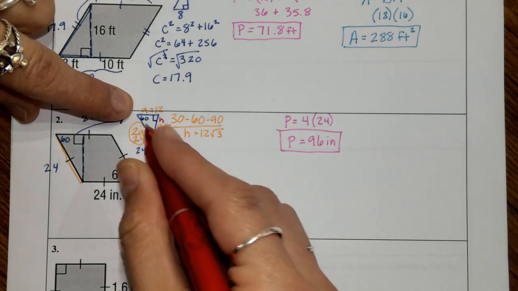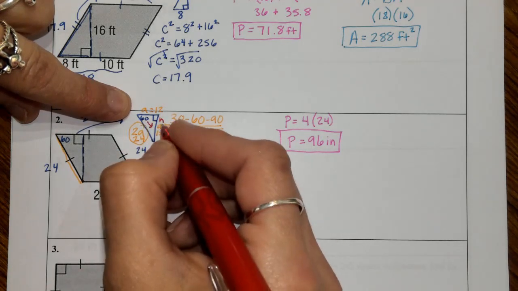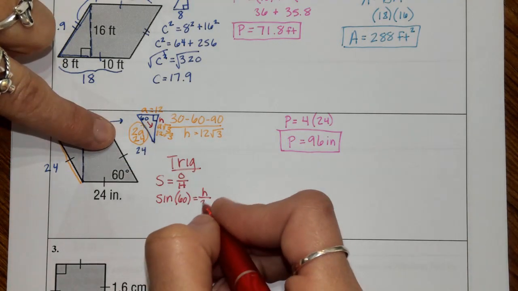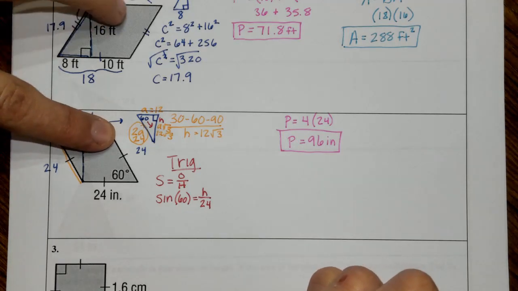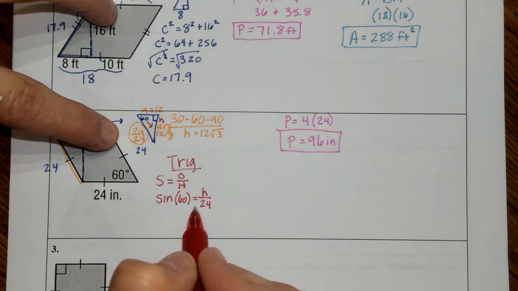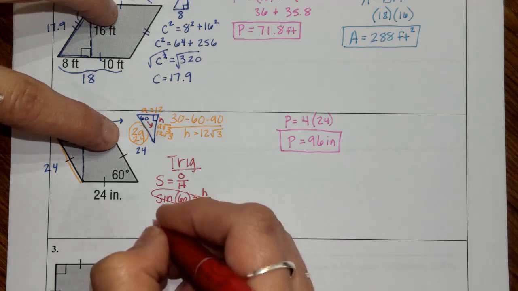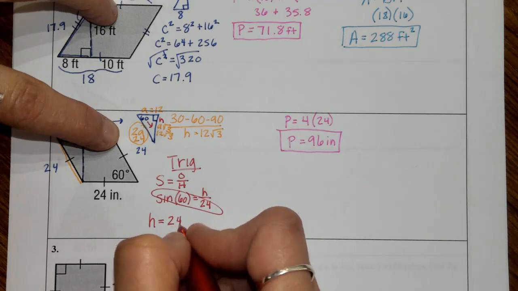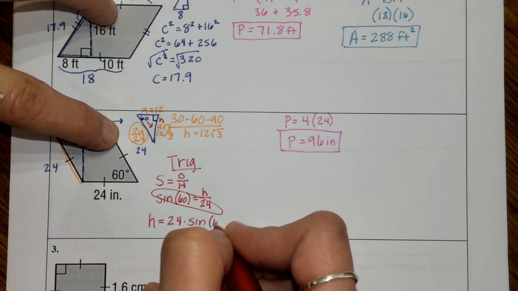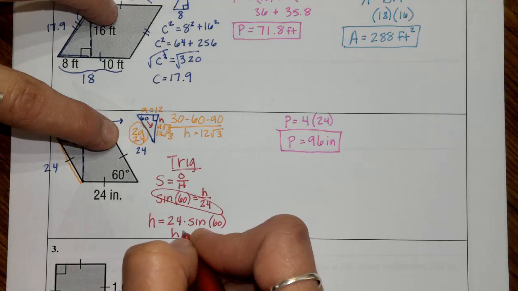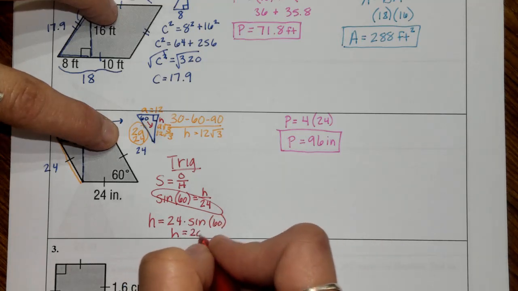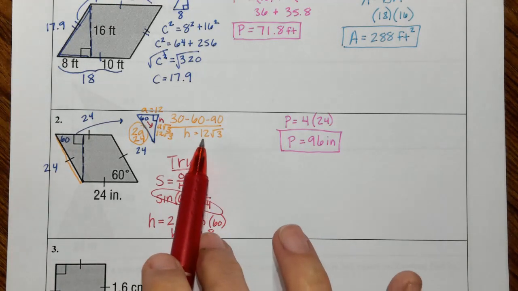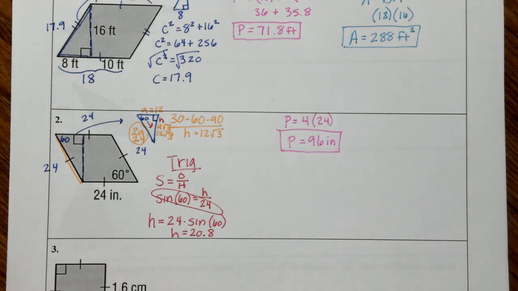We have our opposite, which the opposite of 60 is the height, what we don't know, over the hypotenuse of 24. When we have this situation here, we've learned that we just cross multiply. So your height is going to end up equaling the 24 times the sine of 60. So your height will be approximately, to the nearest tenth, 20.8. And you're going to find that out if you put 12 square root of 3 in the calculator as well.